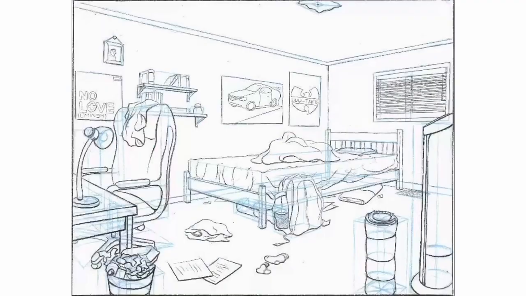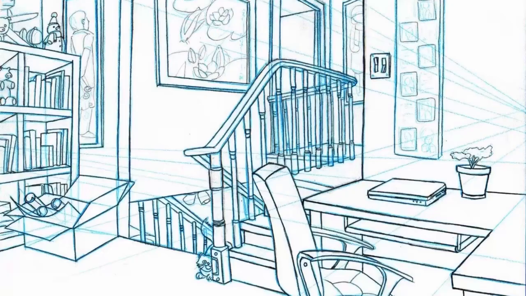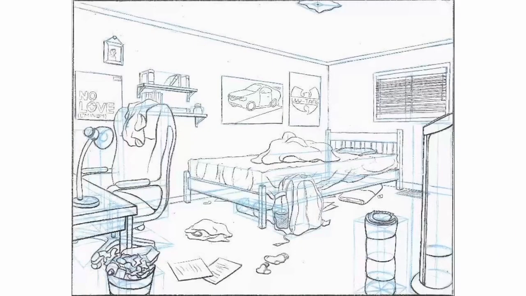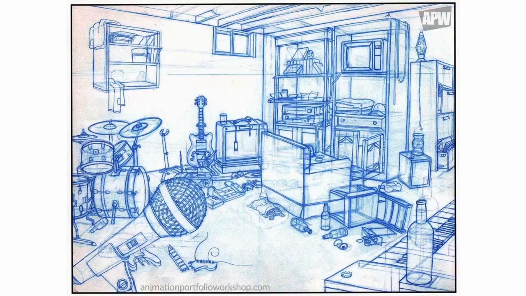Now to practice 1-point and 2-point perspective, let's choose a corner of your room and start drawing. Determine where the horizon line and the vanishing points are.